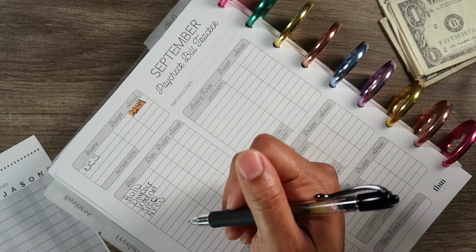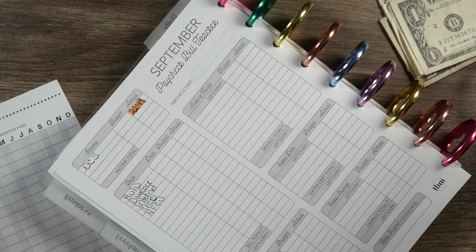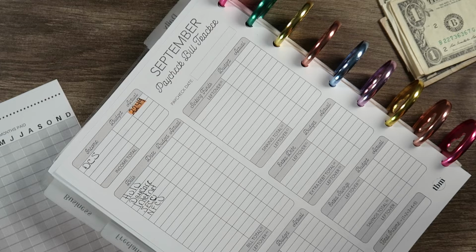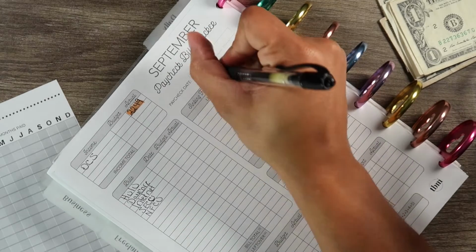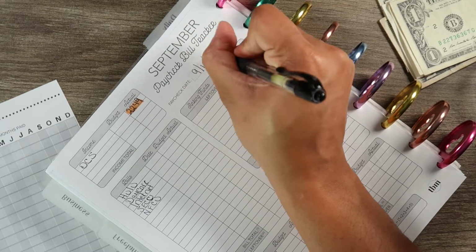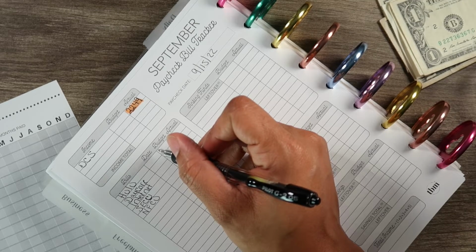The car I paid on the first check, even though like I had said I wasn't going to pay it, I just went ahead and paid it with the first check, so I don't have to worry about it, thank goodness. Because it's looking like I'm gonna have a lot of money to put towards savings. I'm pretty excited about that. Oh, my paycheck date was the 15th.